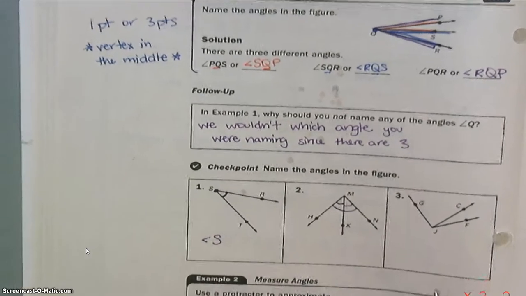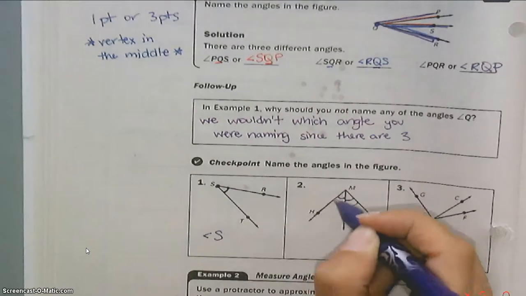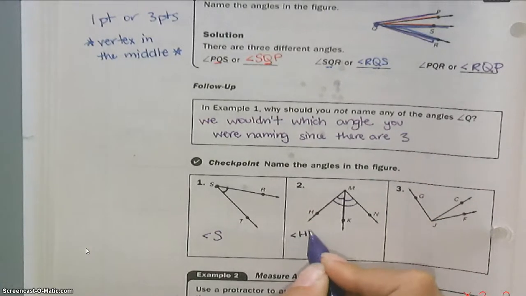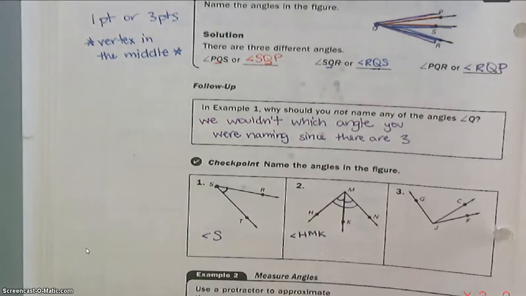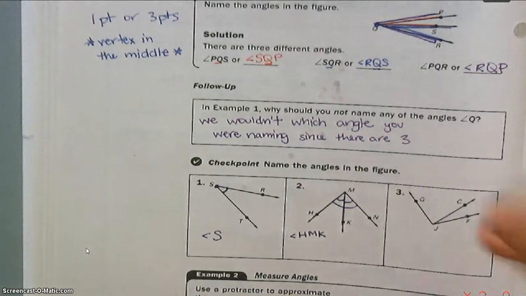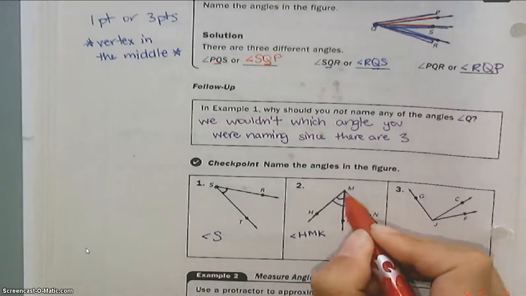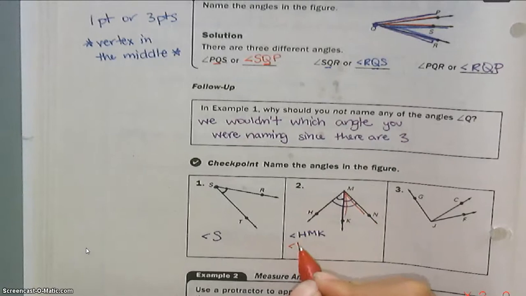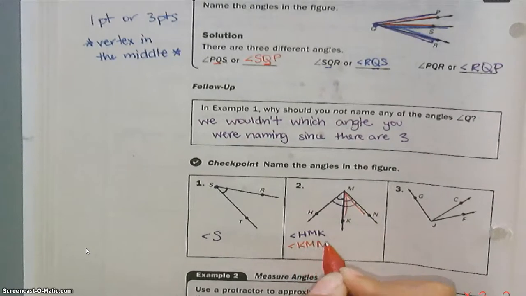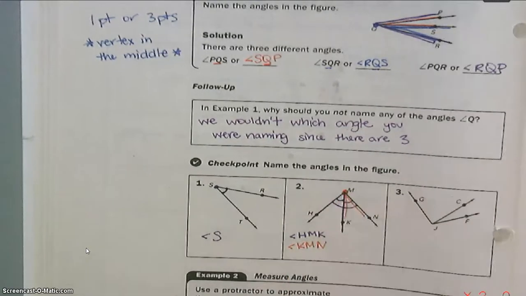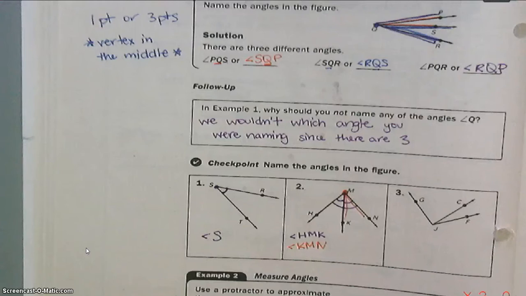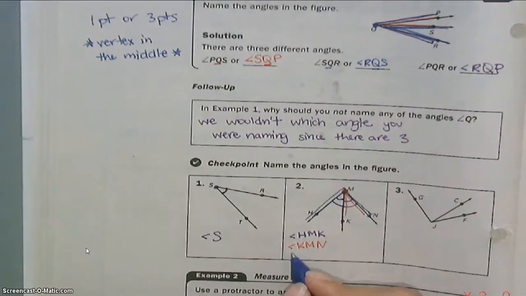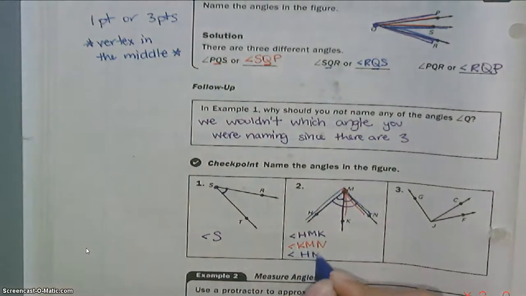So I'll do this one. There's this small angle here, angle HMK. There's this small angle here, angle KMN. Notice M's always in the middle. And then there's the large angle, this one out here, angle HMN.